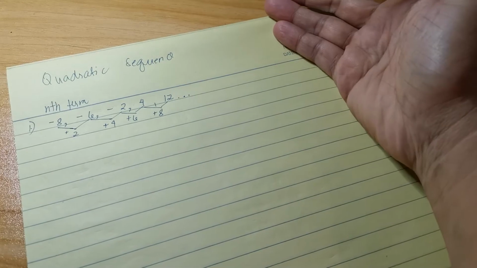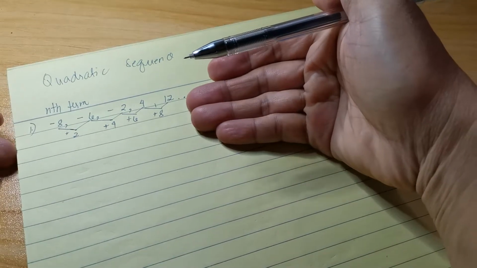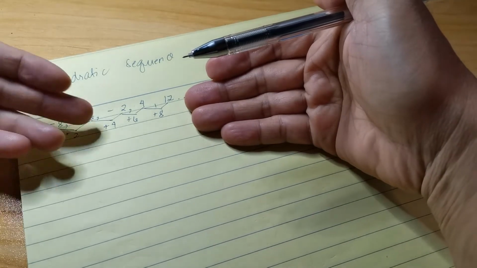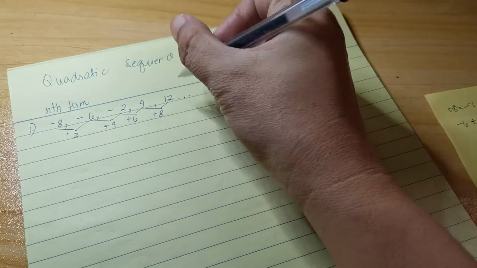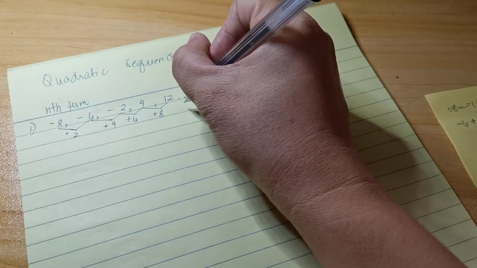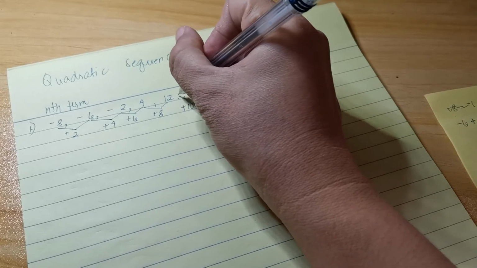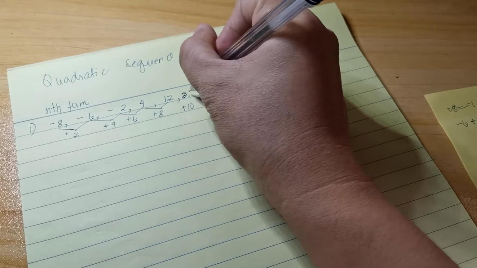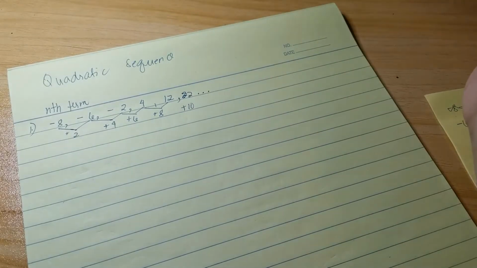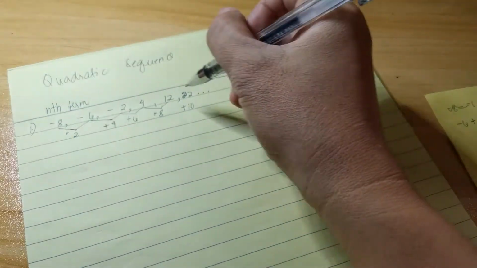So, you see, we do not have a common difference, but we can still see a pattern, isn't it? 2, 4, 6, 8. So, what do you think is the next term? That should be adding 10. So the next term should be 22. Okay, so that's the pattern.